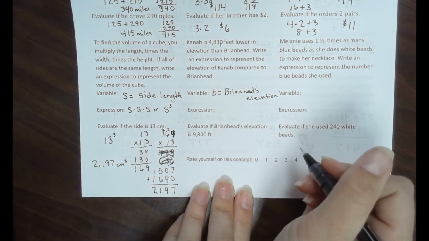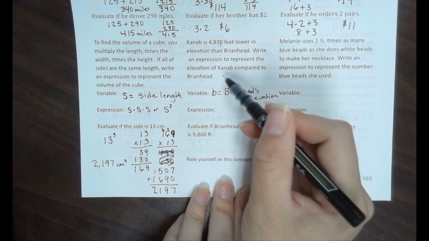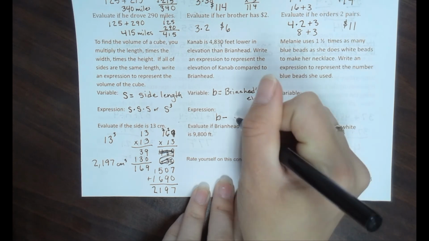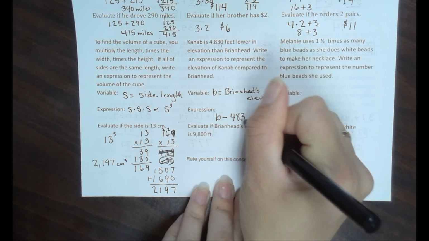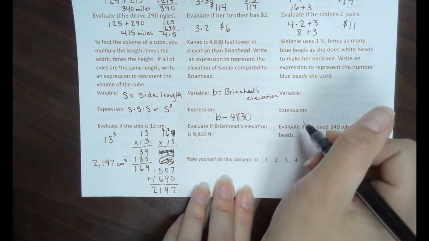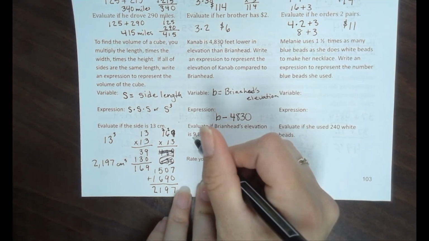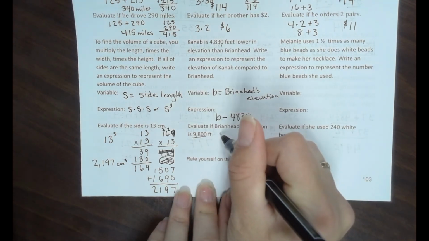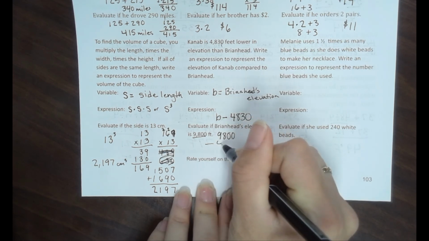So my expression, to represent the elevation of Kanab compared to Brian Head, I would take Brian Head minus Kanab, which we know is 4,830 feet lower. So if we want to find how much Kanab is, we know Brian Head is 9,800 feet. So here's my expression now that I know what Brian Head is. 9,800 minus 4,830.